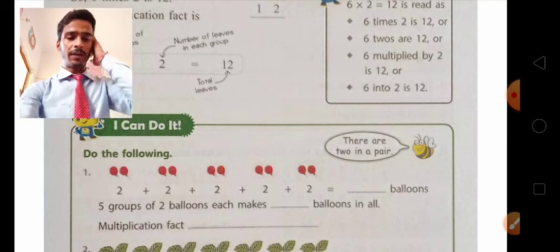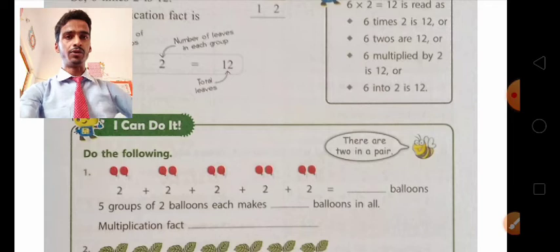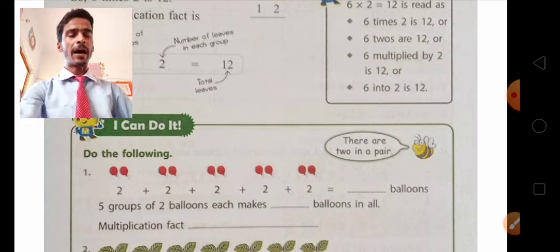So 2 plus 2 plus 2 plus 2 plus 2 equal 10 balloons. Okay. And 5 groups of 2 balloons each make 10 balloons in all. 5 groups of 2 means there are 5 groups and in each group there are 2 balloons. So the multiplication fact will be 5 multiply 2, because 5 is the number of groups and 2 is the number of balloons in each group.